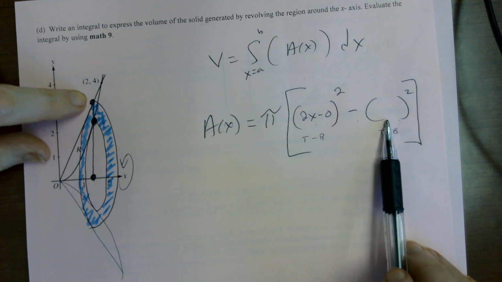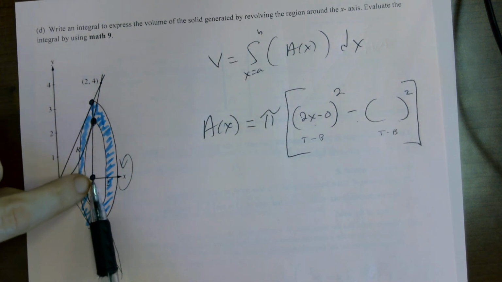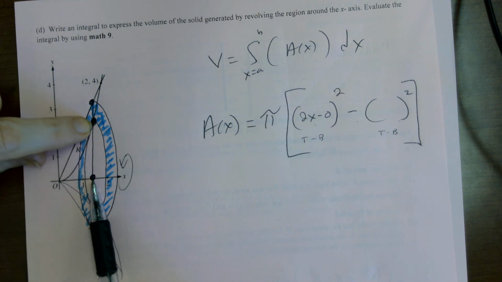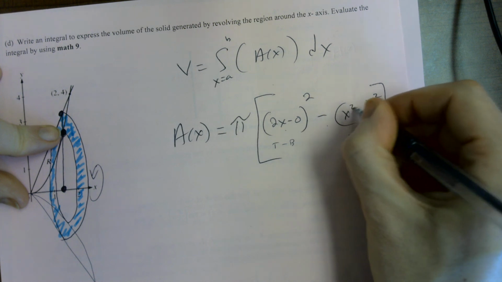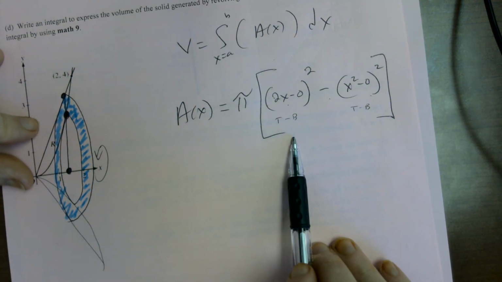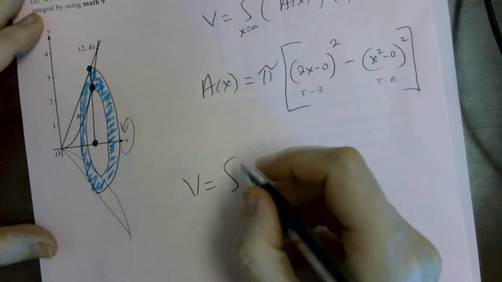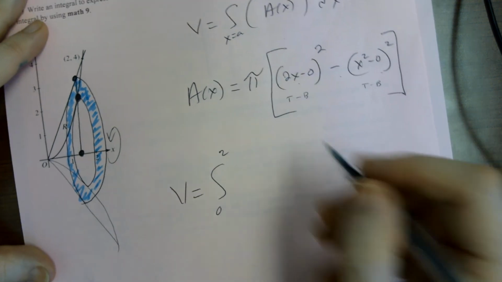Then for the small radius, that's the empty space. That goes from the center of the washer out to where the region begins. Top minus bottom is x squared minus 0. So this is the area of each cross section. Now we just have to put them inside of an integral. Leftmost x is 0, rightmost is 2.